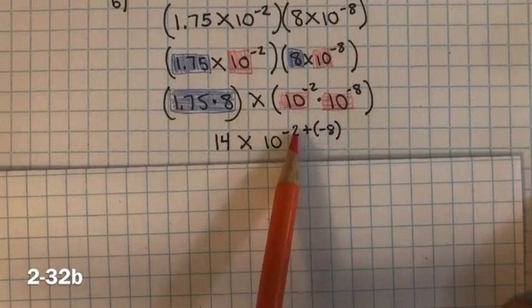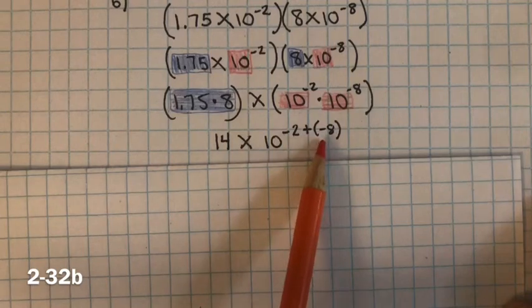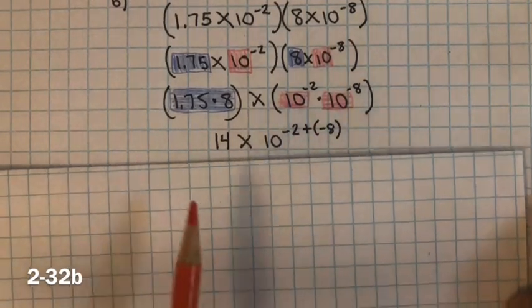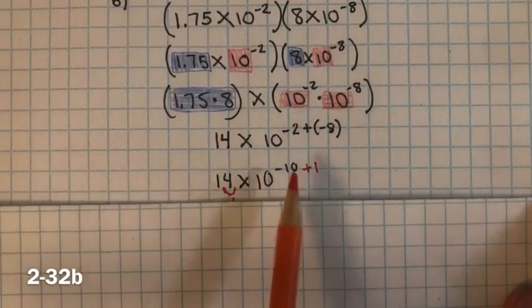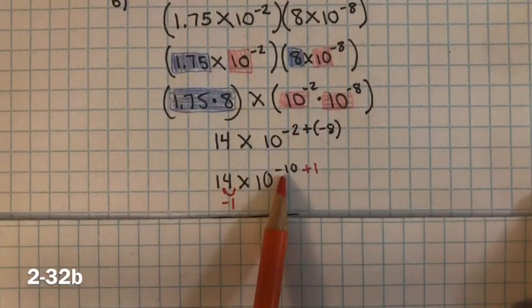So you determine, do you have more negatives or positives? Well, these are both negatives. So you keep the sign that you have more of. Signs are the same, you add them. So then we get negative 2 and negative 8 equals negative 10.